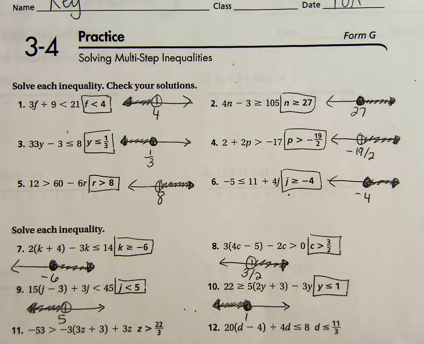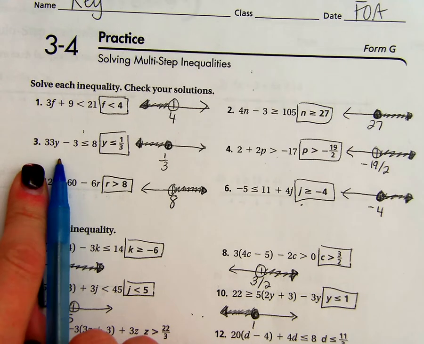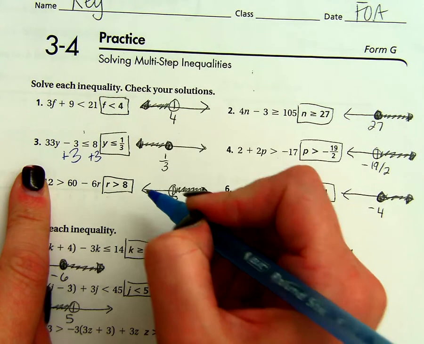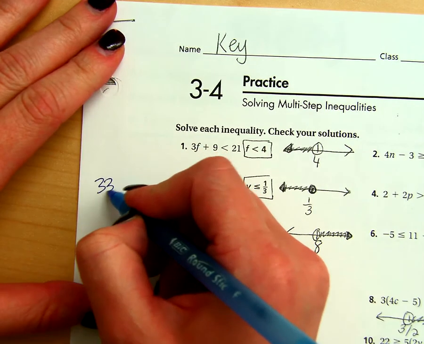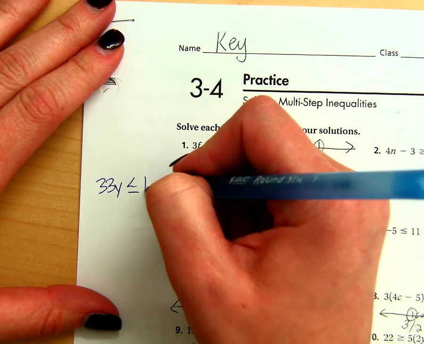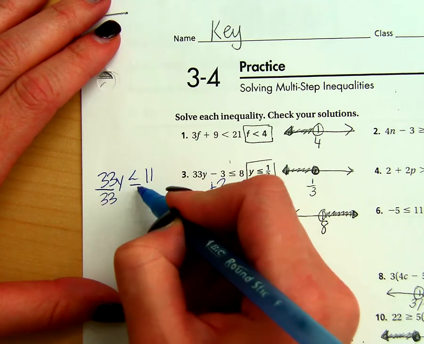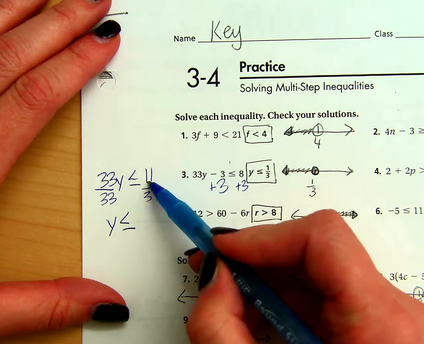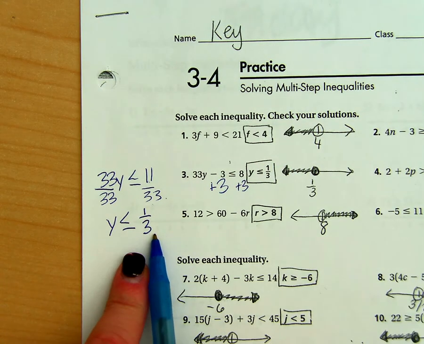Now, when we are solving, let's go to number 3. When we are solving this, remember you have to add 3 to both sides. You will end up with, I'm going to move it over here since there's not a lot of space, 33y less than or equal to 11, okay? And then we need to divide both sides by 33. Y is less than or equal to 11 over 33, which simplifies to 1 over 3. Always keep it a fraction. Do not give me a decimal.